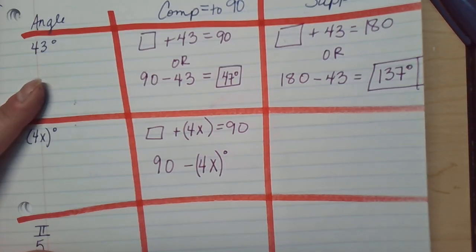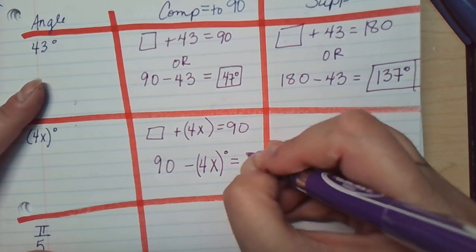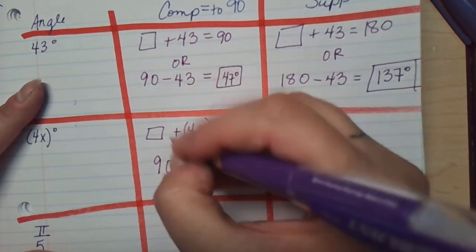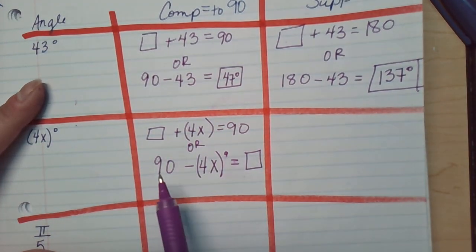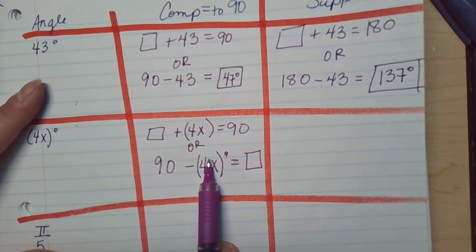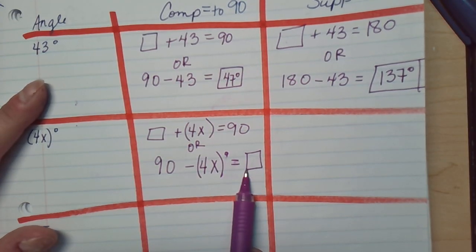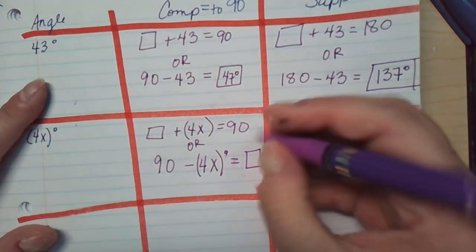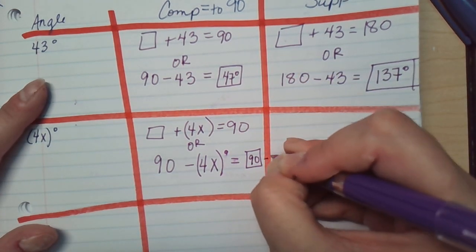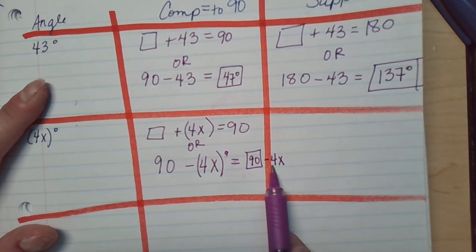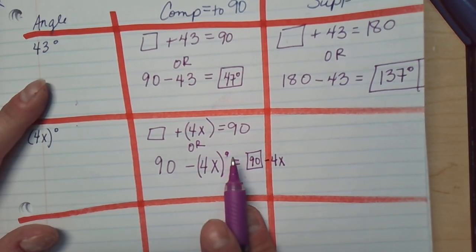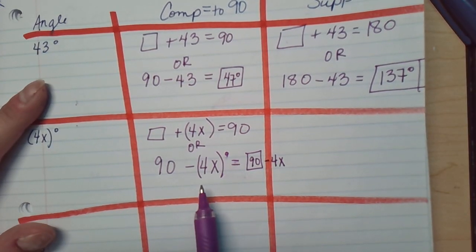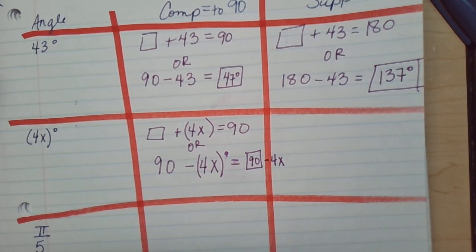Usually, when we turn it around, we say 90 minus the angle they give us equals our answer. And our answer here is not going to be anything crazy. It's still just going to be 90 minus 4x. 90 minus 4x is our whole answer, because there's an x and we don't know what x is.